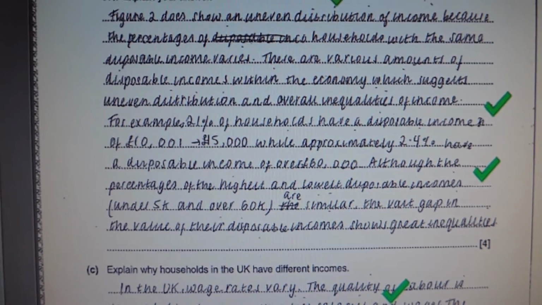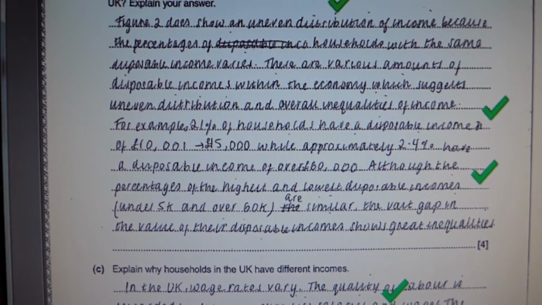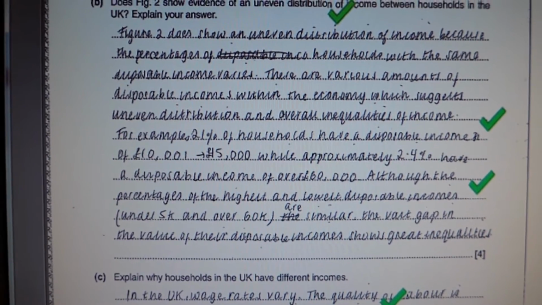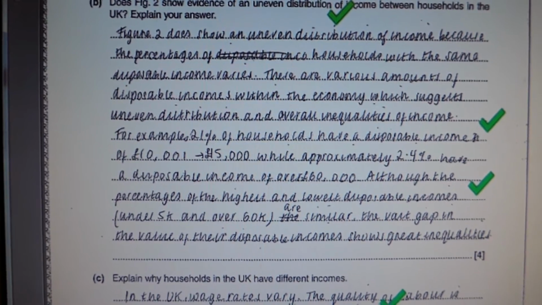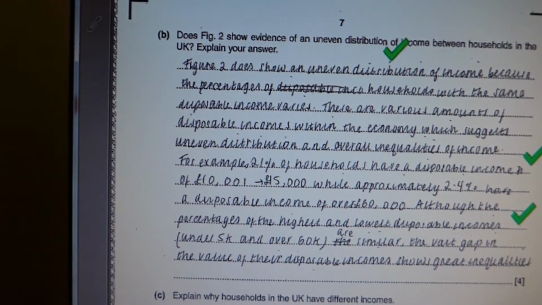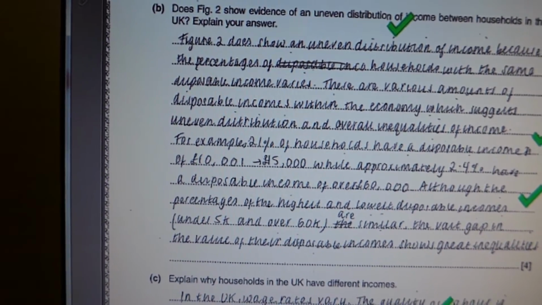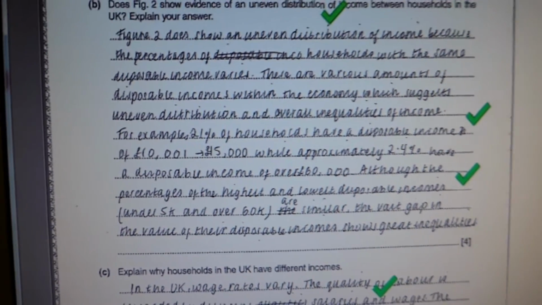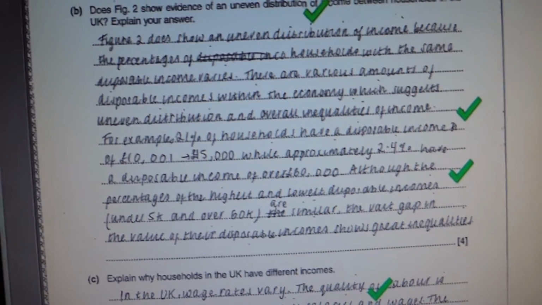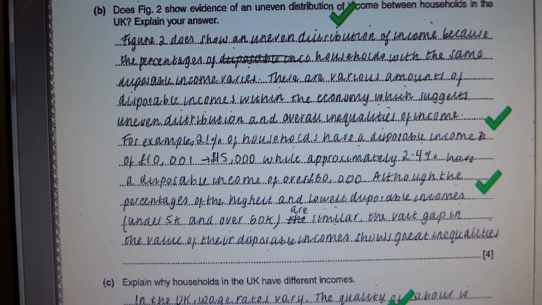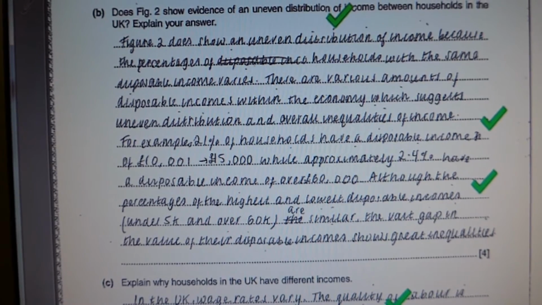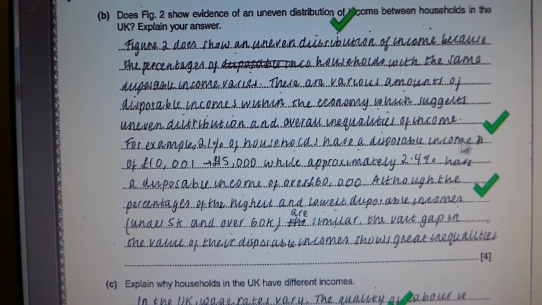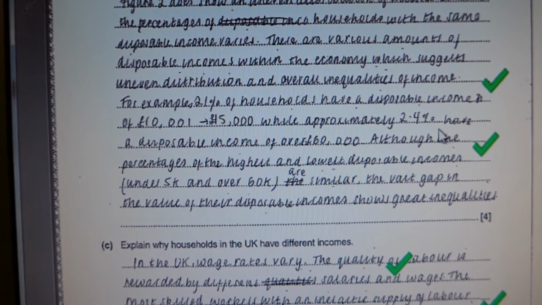For example, now this is good. You must refer, in a question like this, you must refer to the data and read off percentages from the chart. Don't forget to do something like that. If you've got a data set, you must make reference to the data set. So this candidate goes on. For example, 21% of households have a disposable income between 10 and 15,000, and you can see the candidate is getting a tick for this, they're getting credit for this.